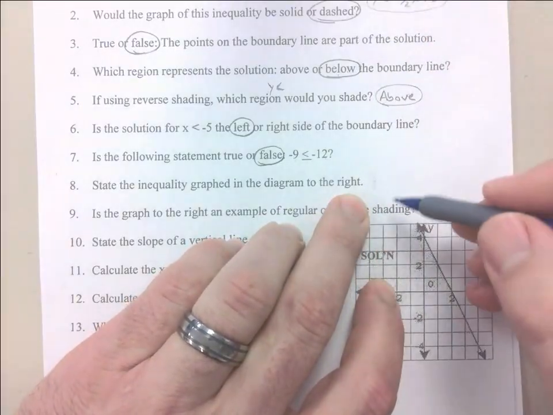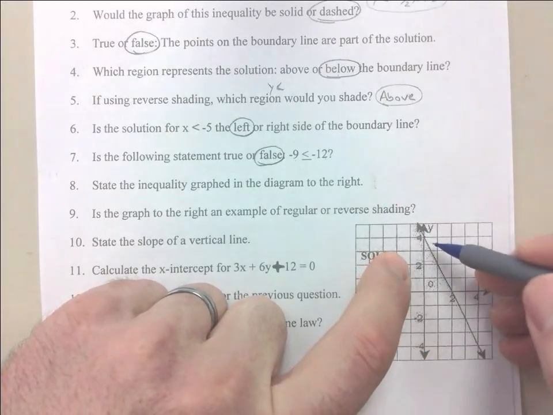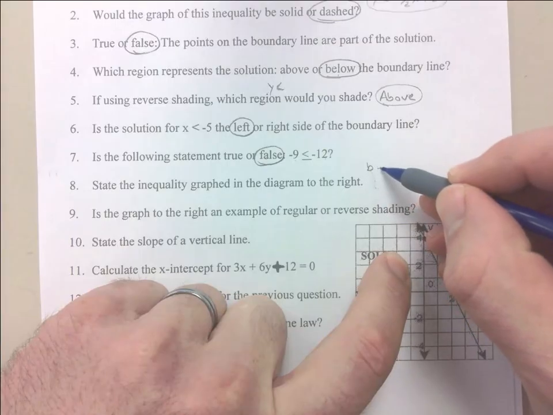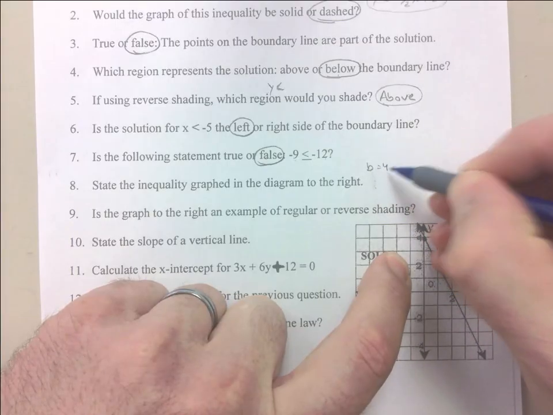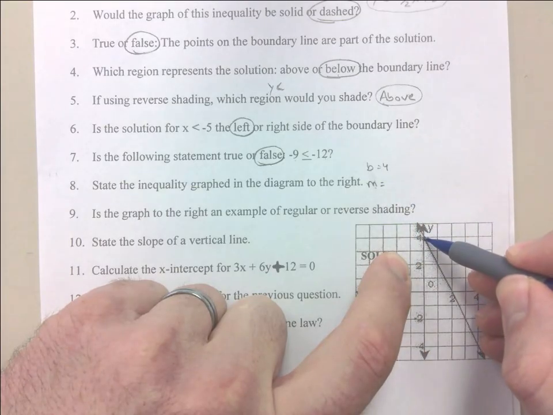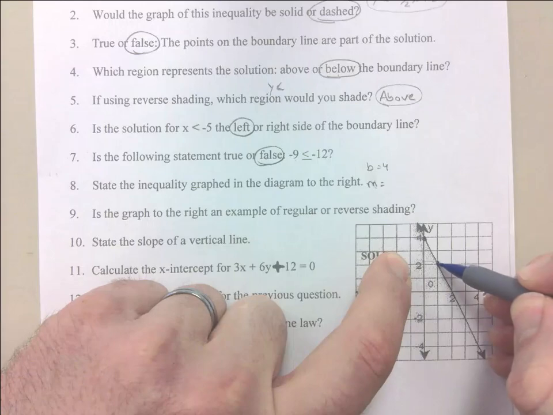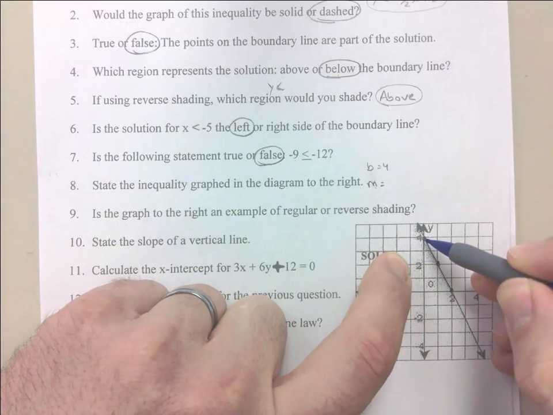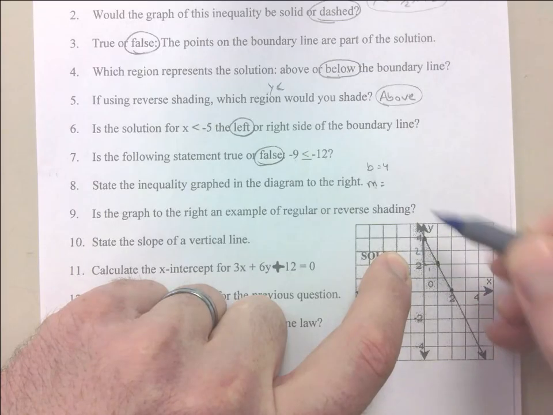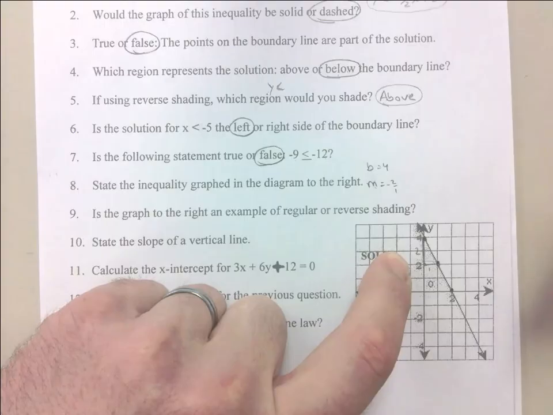Higher shading. Okay. Then I'll do it. I don't have the key in front of me. So I know that b is 4. The slope is 2 over 1, negative 2 over 1. So it's really negative 2.